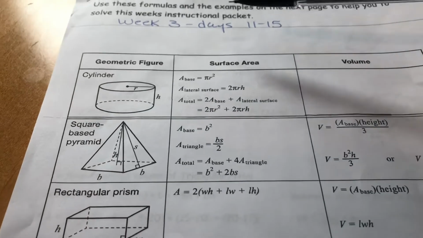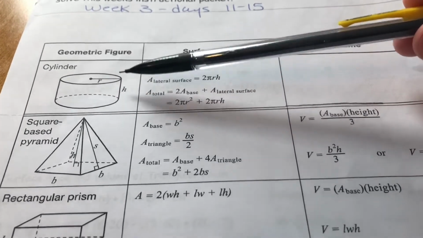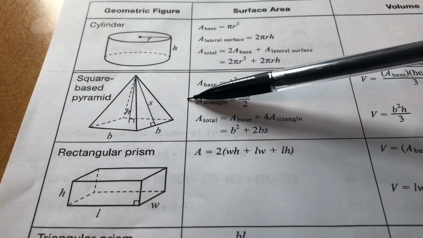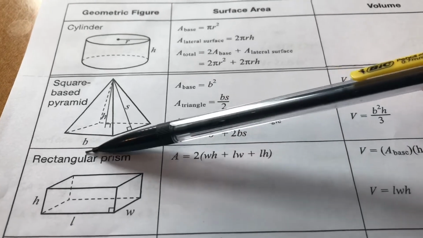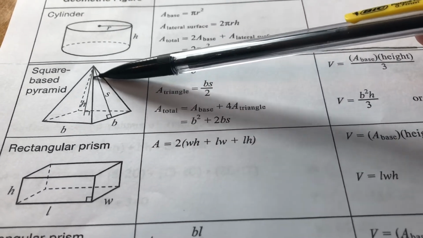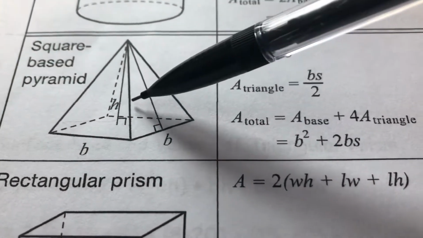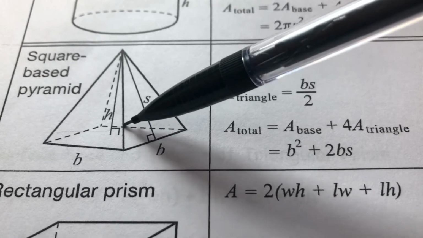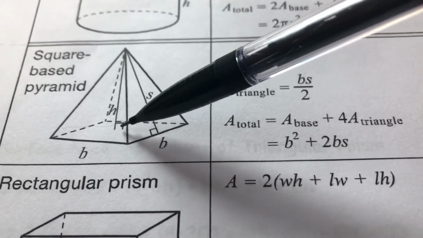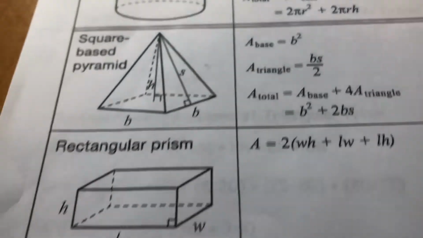So you have these different shapes. You have cylinder. Right here you have radius and your height. Then you have your square base pyramid. You have your base, S, and the height is up and down. And you can see right here where it's perpendicular to that base. The height has to be perpendicular to the base. You guys should remember doing that with triangles.